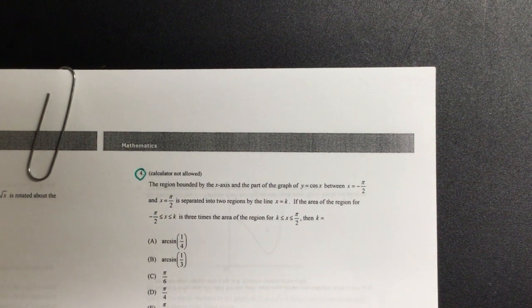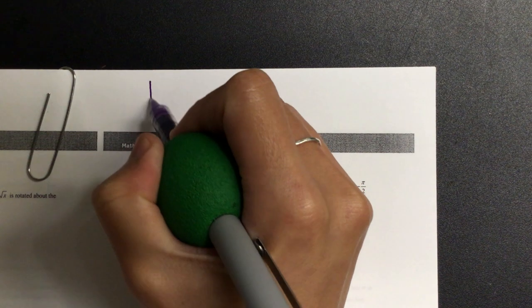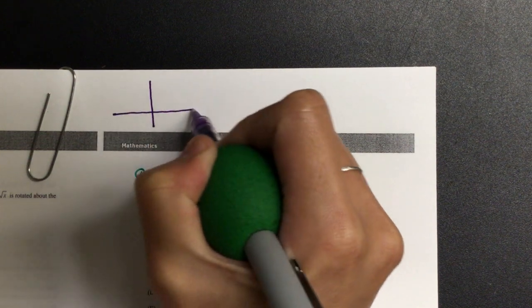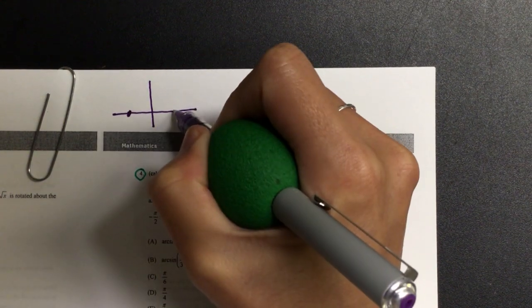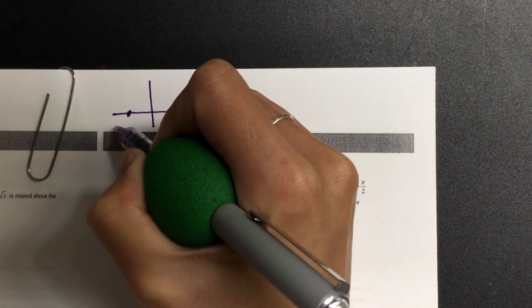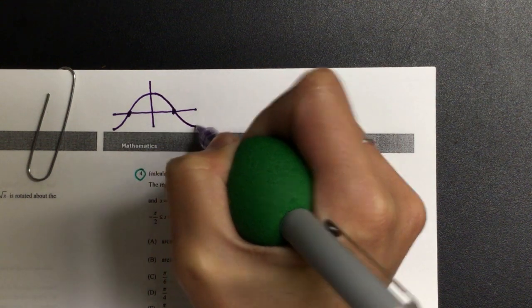So we want to make it where the k is going to split the cosine. Let's first draw the parent function of the cosine. The cosine graph does something at negative and positive pi over 2, and it looks like this.